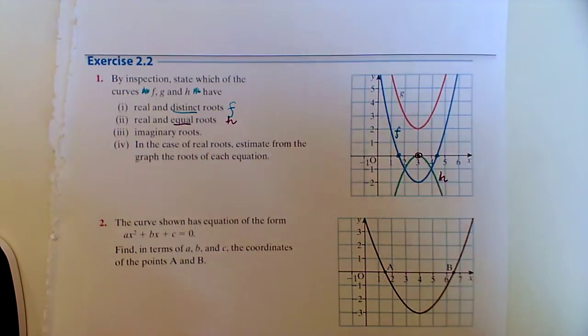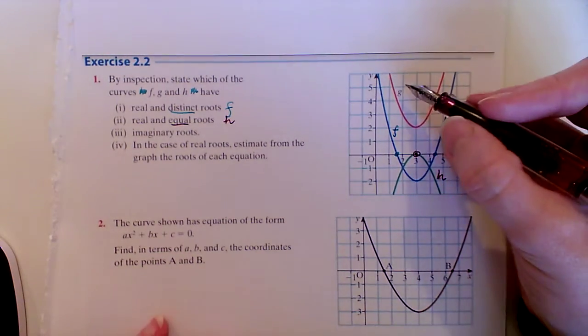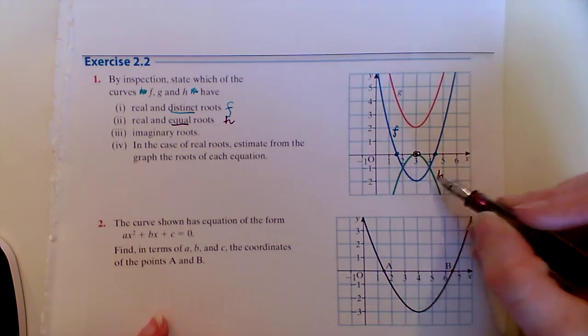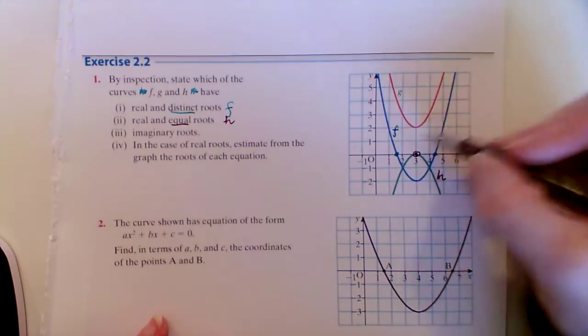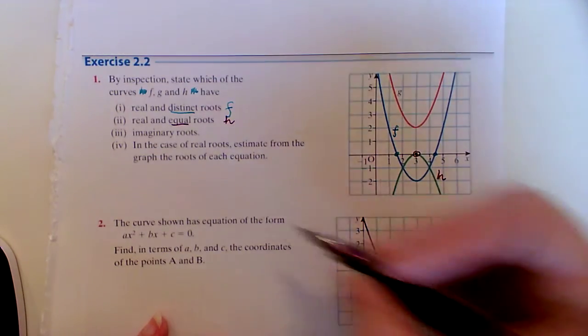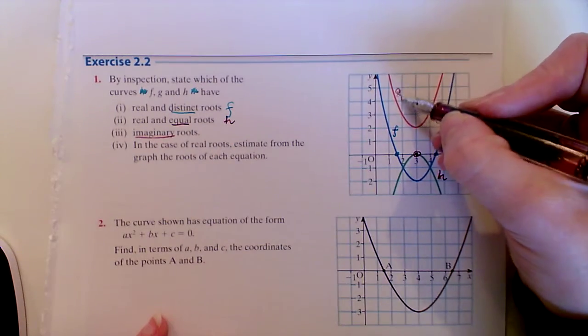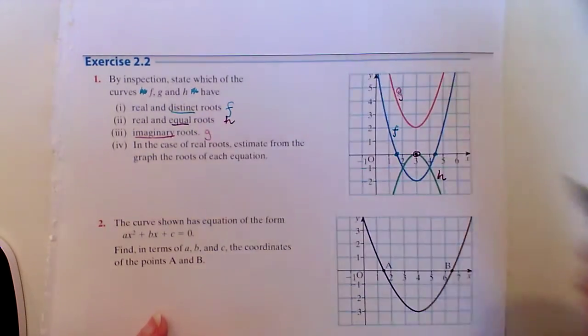Imaginary roots means that it doesn't intersect the x-axis at all. It hovers above it. And it's always going to be above it, because if it were below it, unless it's an upside down graph, so if it's U-shaped, it has to be above it, and if it's N-shaped, it has to be below it if it has imaginary roots. So this guy here, G, has imaginary roots.